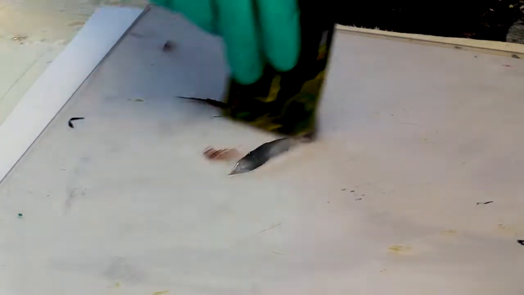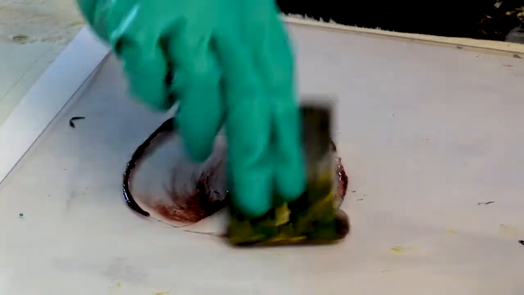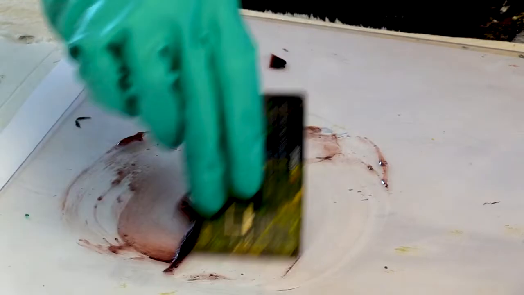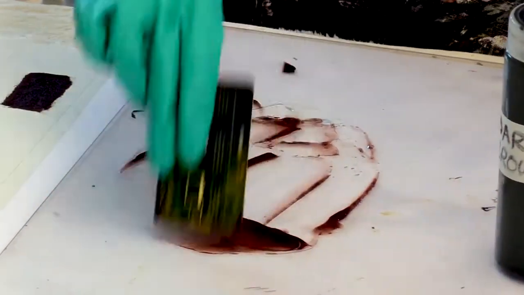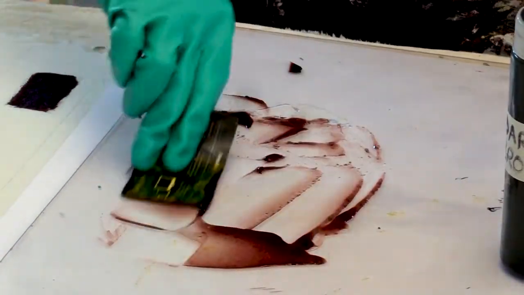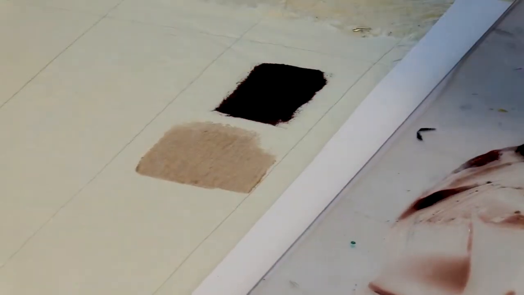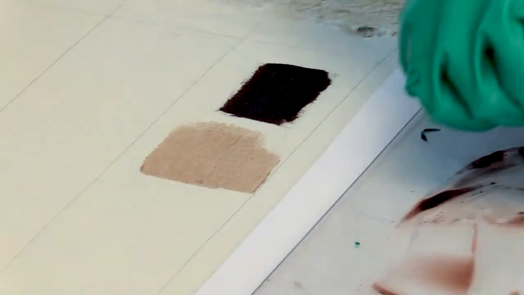So let's just look at the dark brown for a minute with print paste added to it. Mix that up and let's see what that gives us. So that is the dark brown dye with a significant amount of paste added to it.